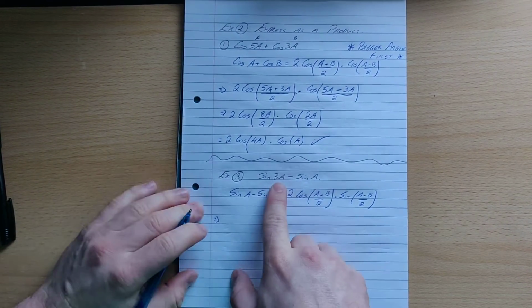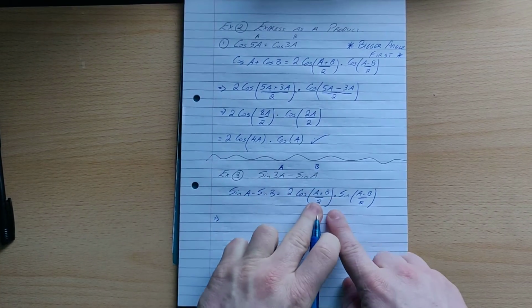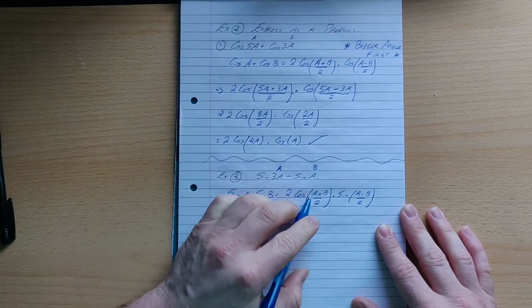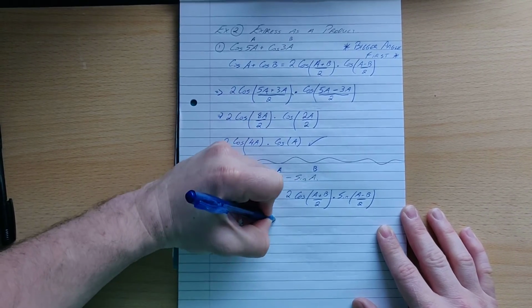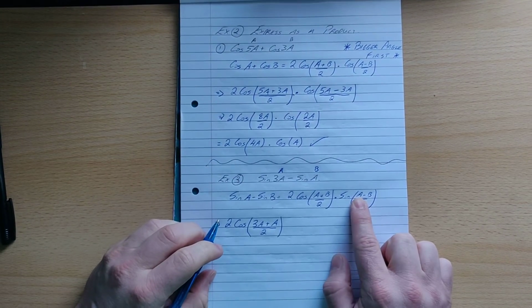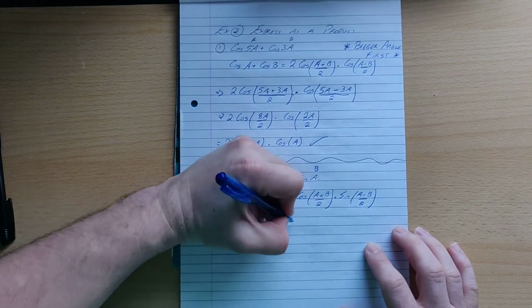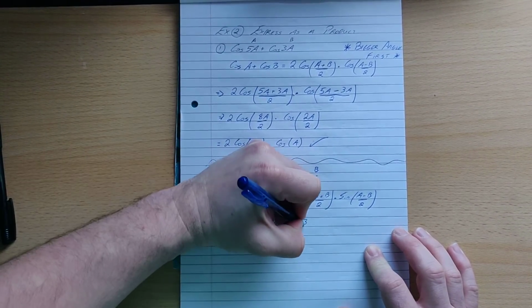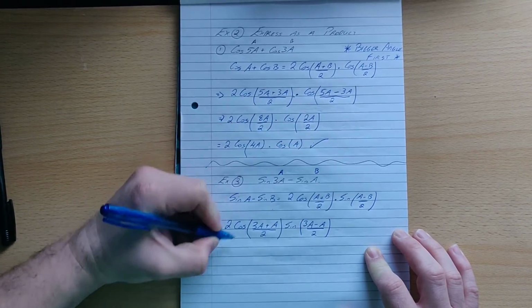So in this case, again up the top, A is my first angle, B is my second angle, and I fill these letters into this formula and we'll see what happens. 2 cos A is 3A, that's grand, plus B in this case is just A over 2 multiplied by sine of A, which is 3A again, minus B, which is just 1A, 3A minus A all over 2.